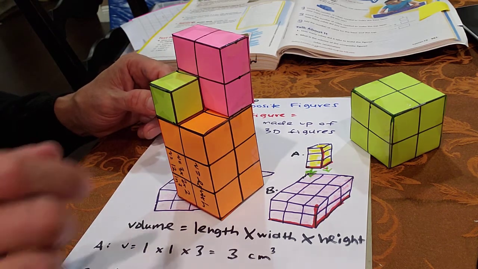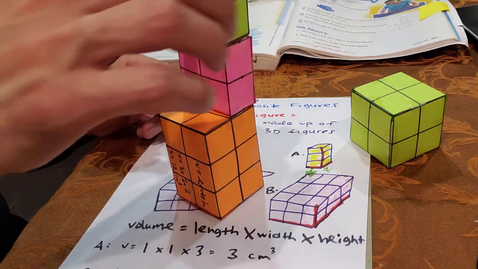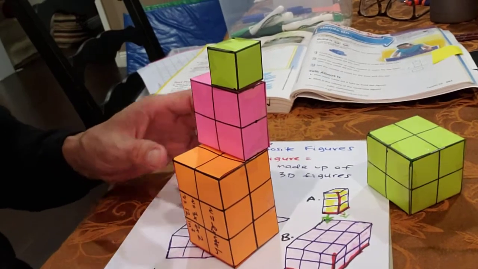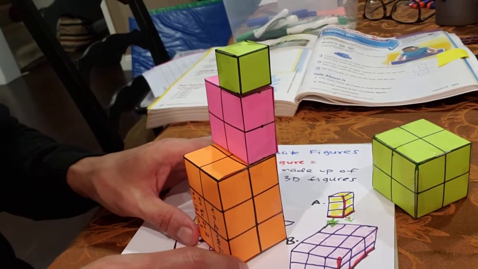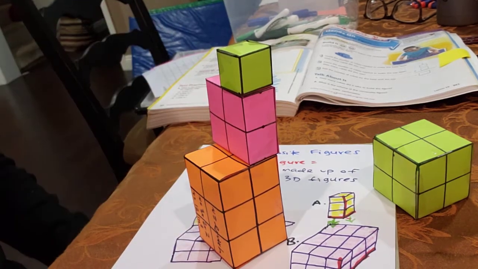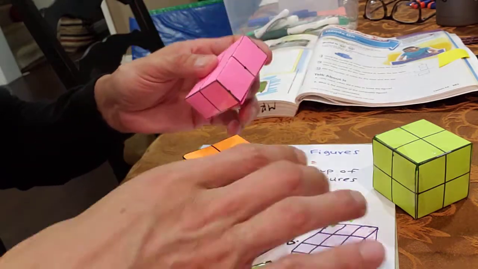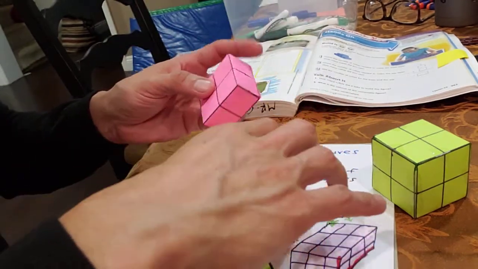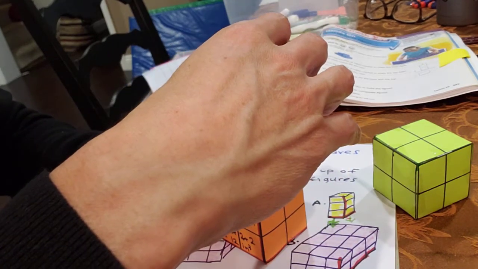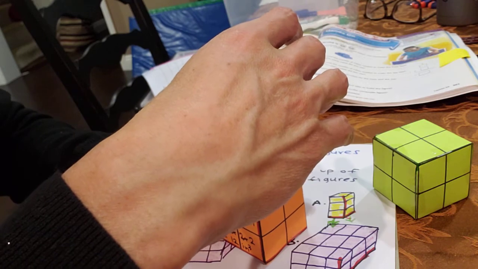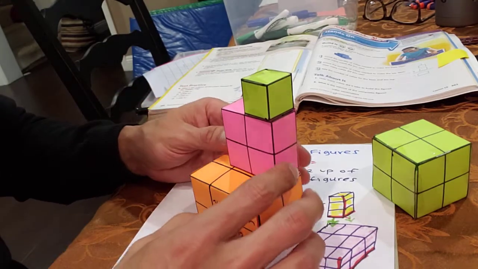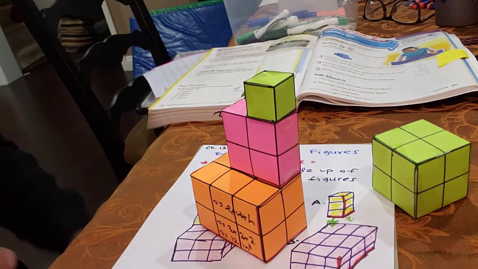Whether I add it there or up here, I'm just having fun with this stuff. It makes no difference. I'm still looking at 17 cubic units. 4, 8, 12, 13, 14, 15, 16, 17 cubic units. And last but not least, let me do this. This is still 17 cubic units. And this is fun with composite volume.